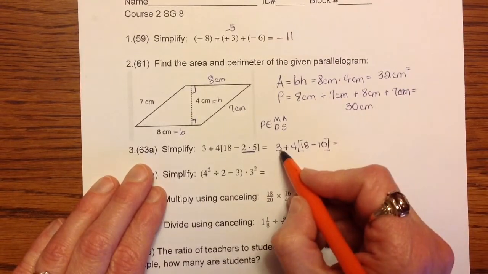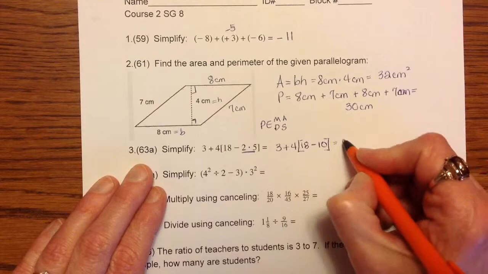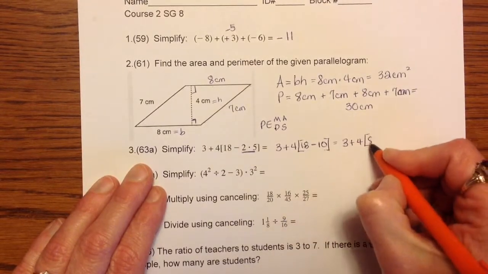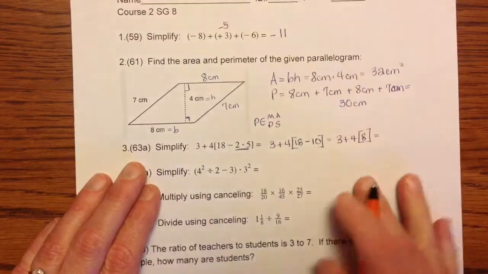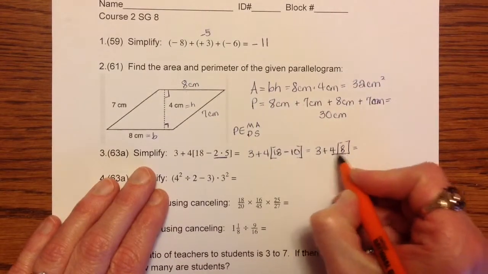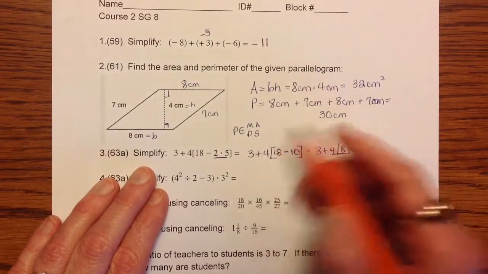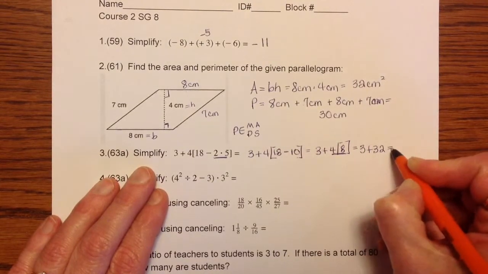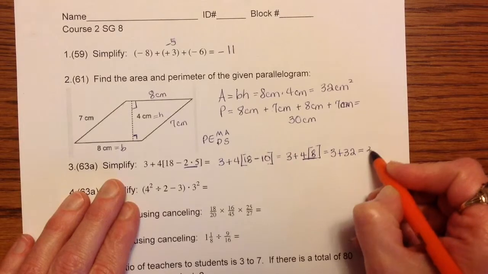So now I've still got a grouping symbol, so I've got 3 plus 4, and then I can do that work, which is 8. And then order of operation still says we have to do the multiplication before we can do the addition. So I have 3 plus 32, which is, now we can do the addition, 35.